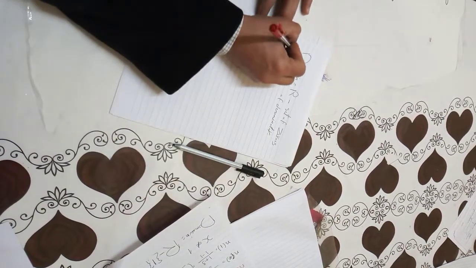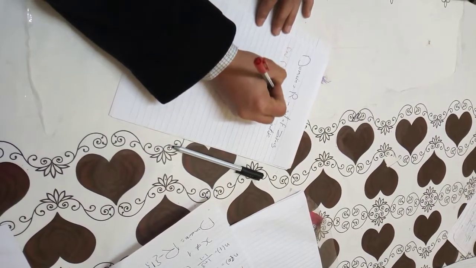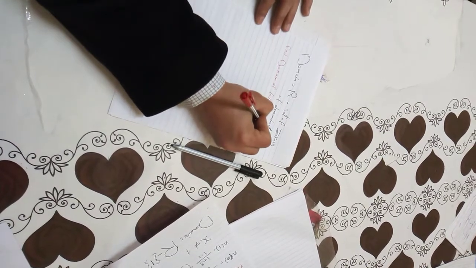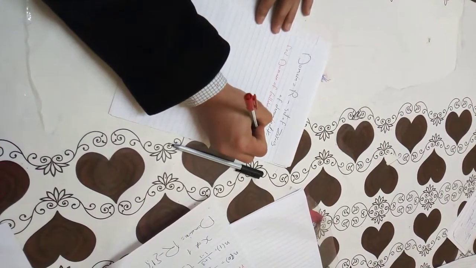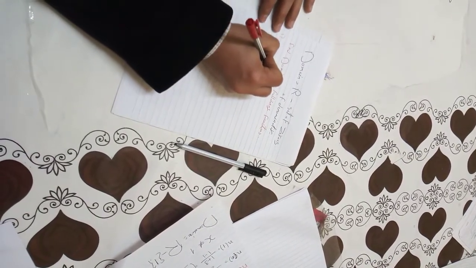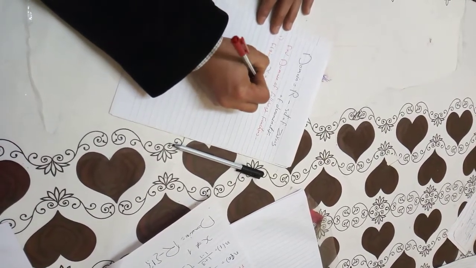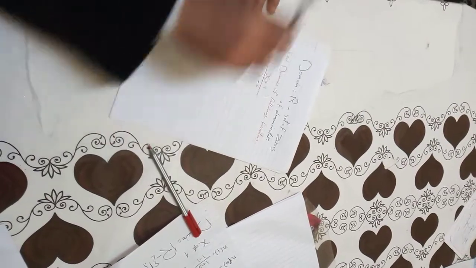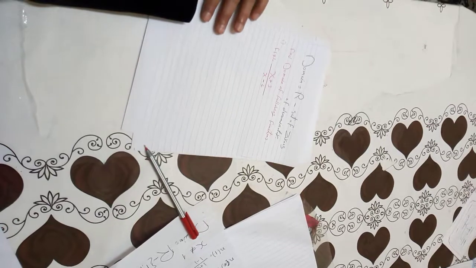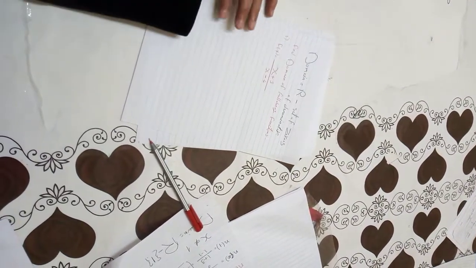For example, find the domain of the following functions. Number 1, f of x equal x plus 3 over x minus 4. We look at the denominator, x minus 4, and find the zeros of the denominator. We write the number with x but with a different sign.